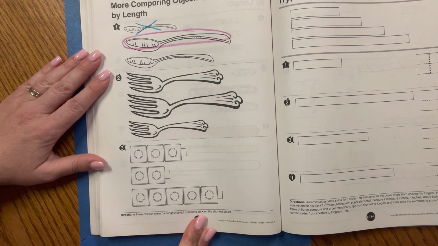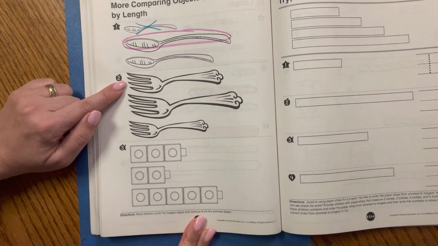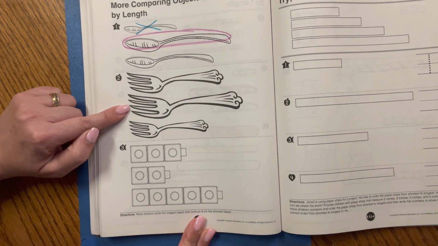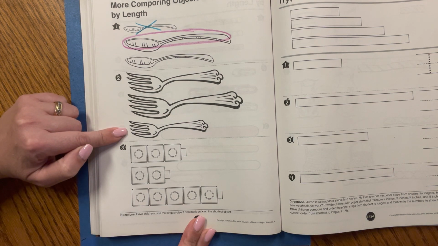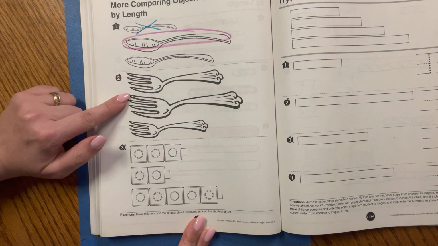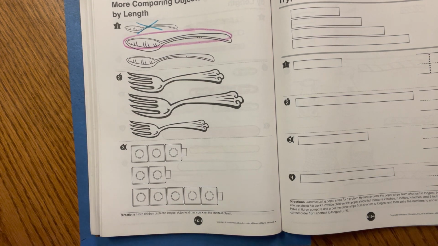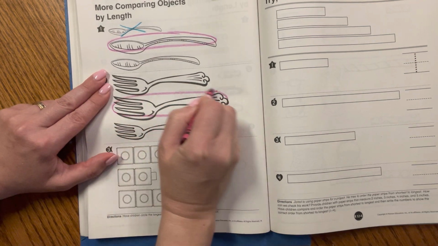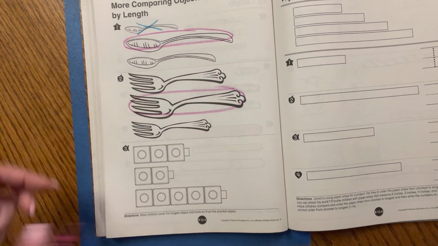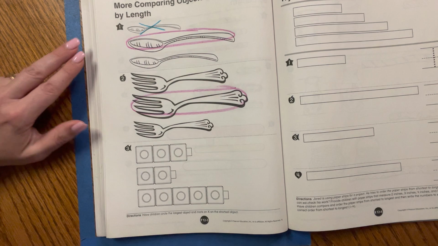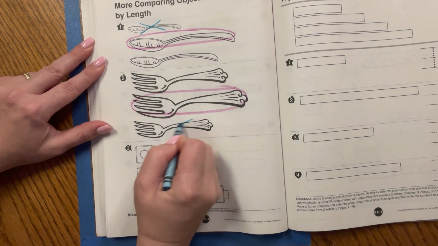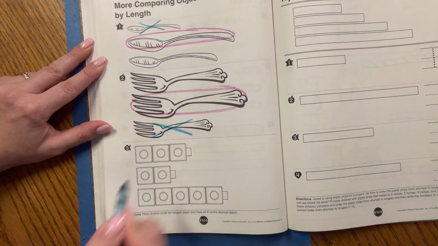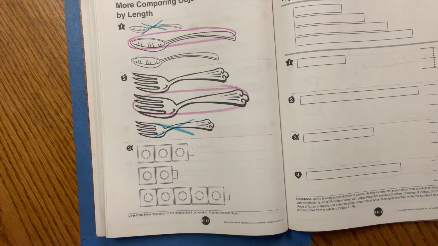Great job, friends. Let's compare the forks. I see 1 fork on the top, 1 fork in the middle, and 1 fork on the bottom. Which one is the longest fork? Top, middle, or bottom? It's the middle fork. That's right. And which fork is the shortest? The top or the bottom fork? The bottom fork. Excellent. Cross it out.